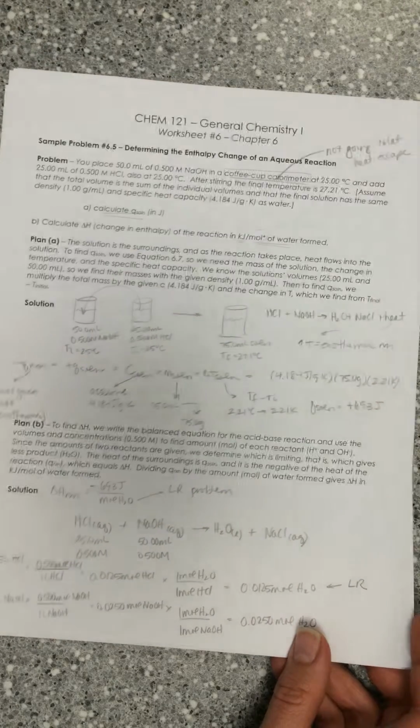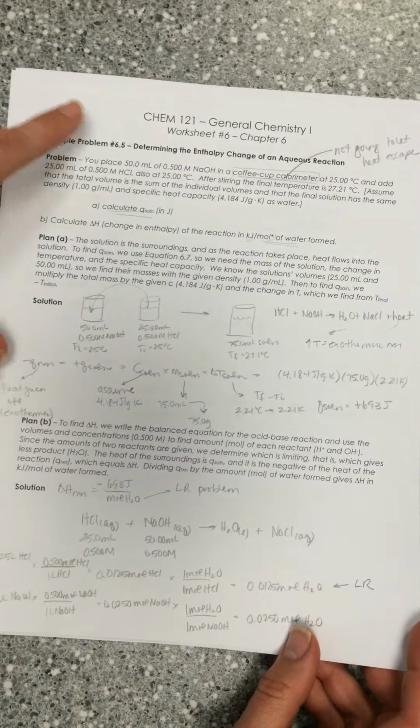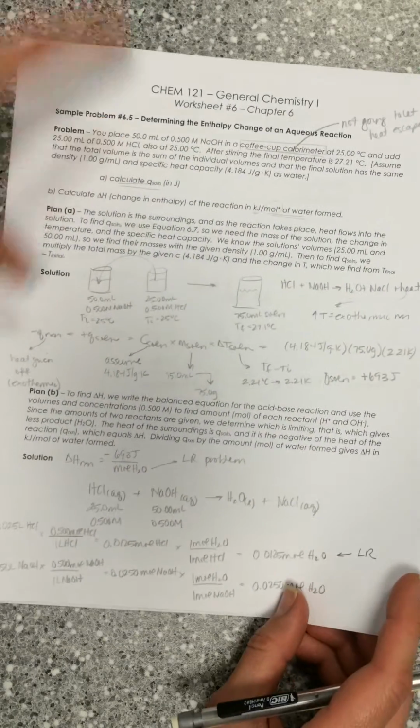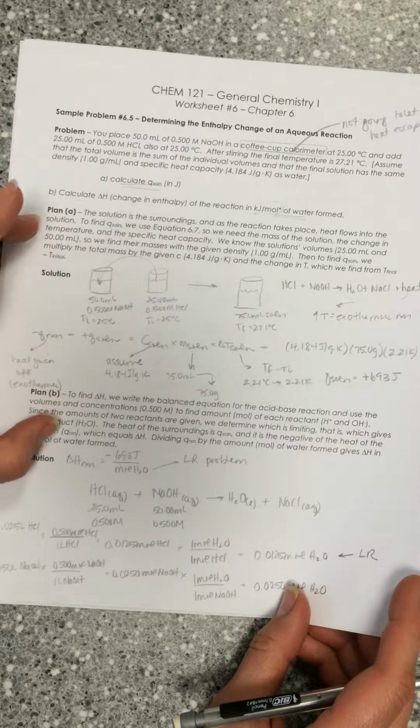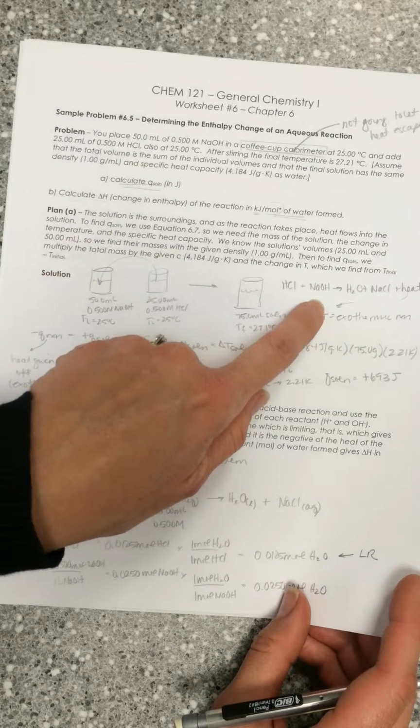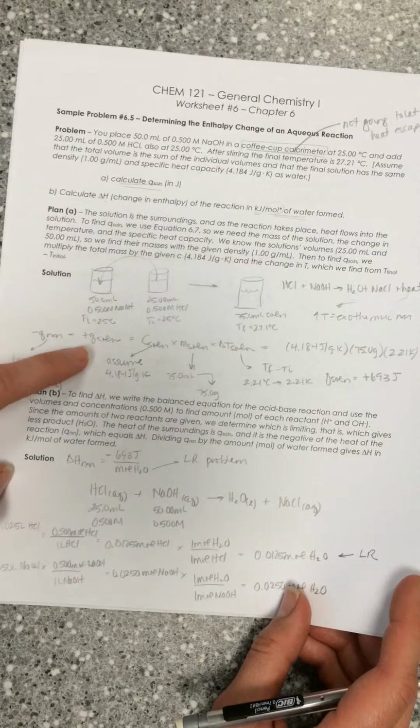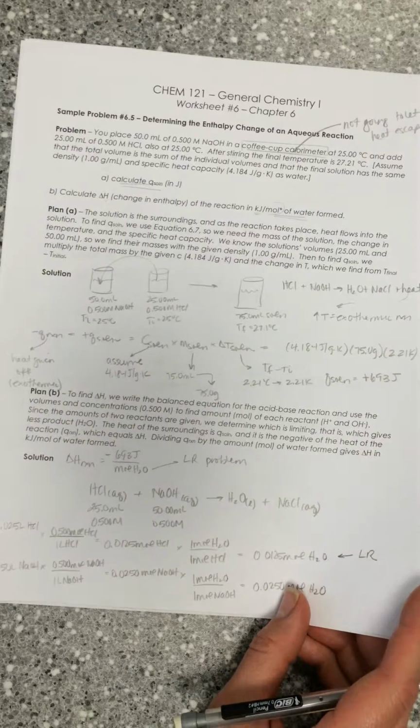Again, I'm going through these problems quickly. If you want to see the details of each one of them, look at those videos independently. Problem 6.5 went through a chemical process, the mixing of an acid and a base, and that chemical process released heat that caused our water to heat up.